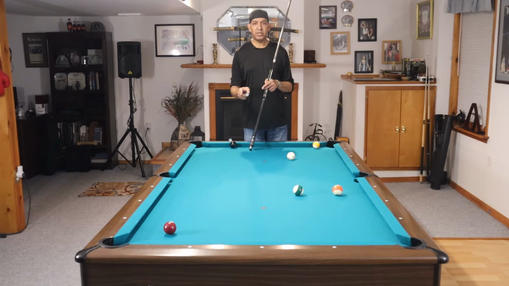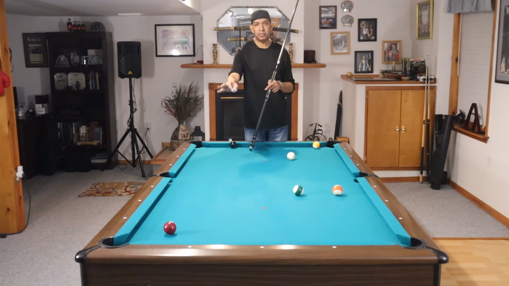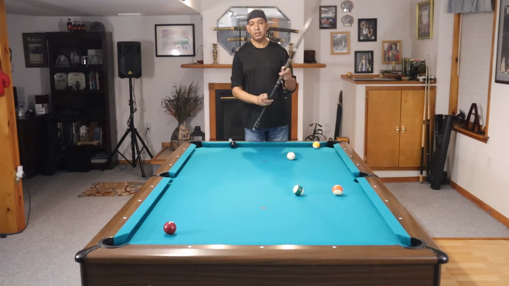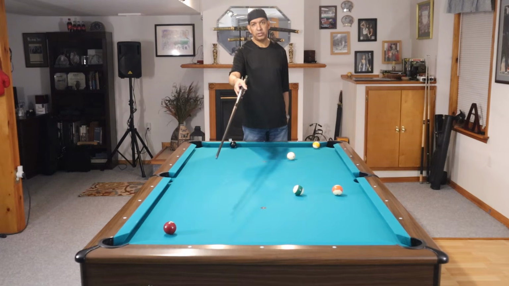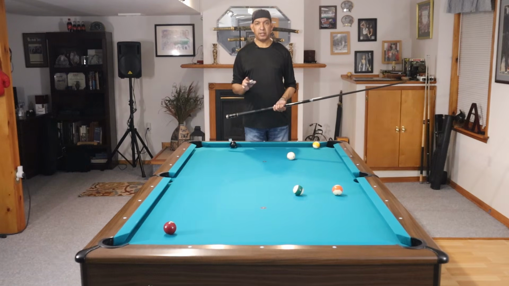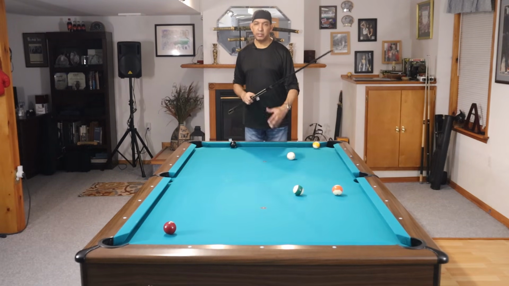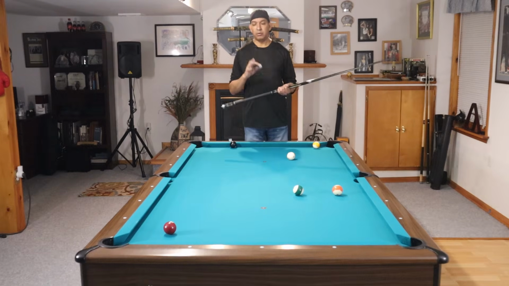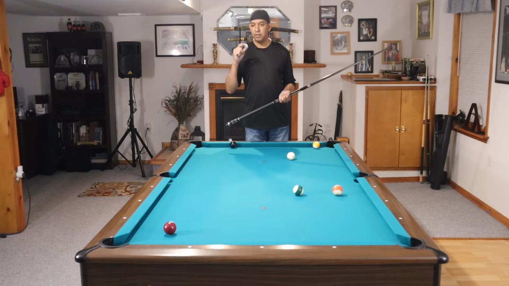But this is a situation where just getting this simple inside English shot, coming off of this rail with reverse English and coming off of this rail will change your life as an APA 3 or even as an APA 4. I can tell you with great confidence there's guys that have been 4s for a long time that don't have this shot.